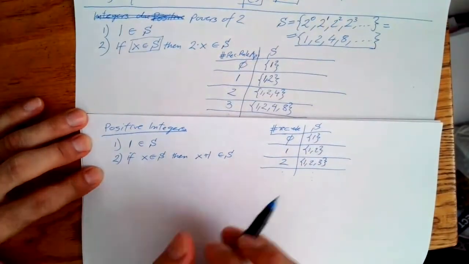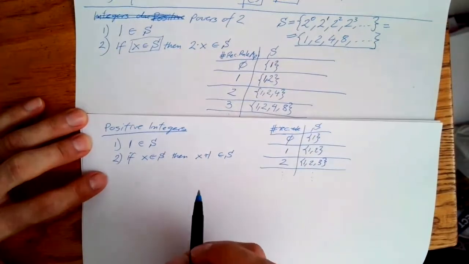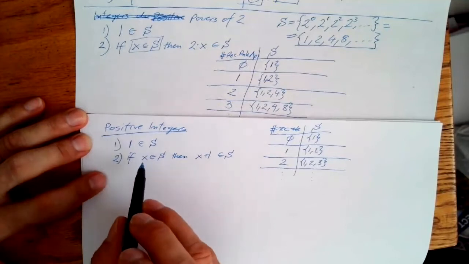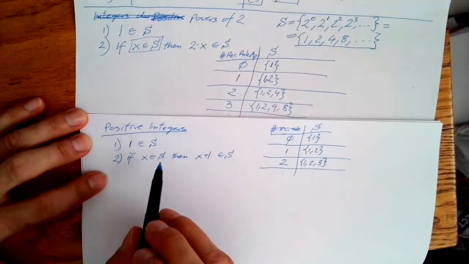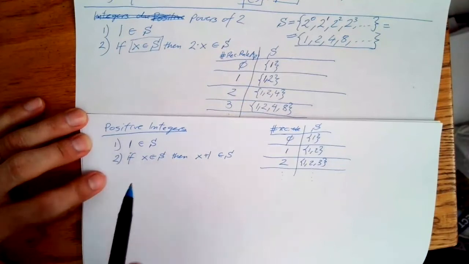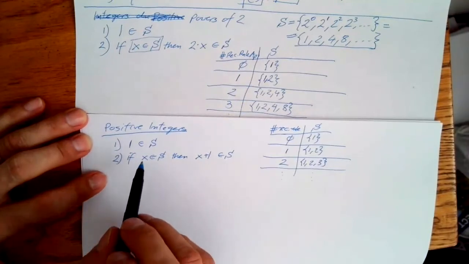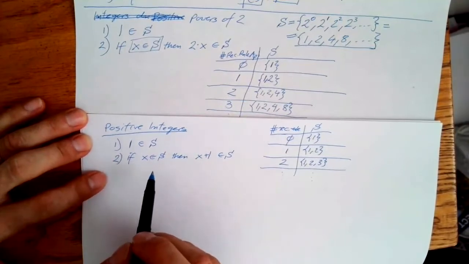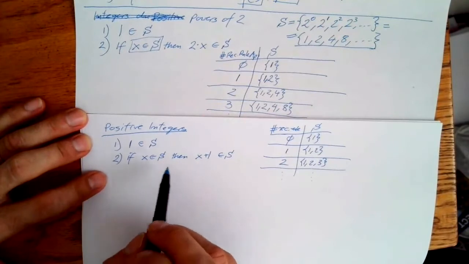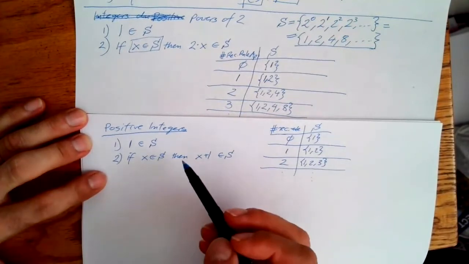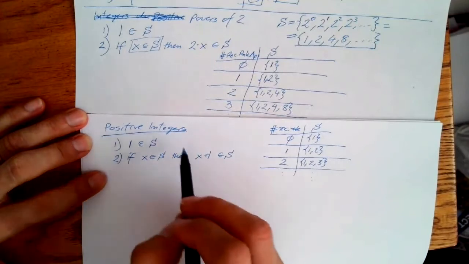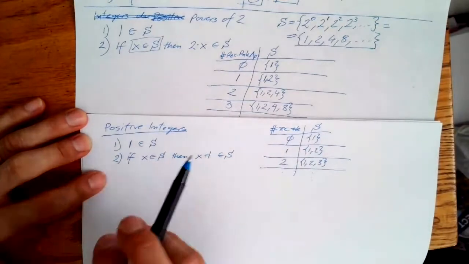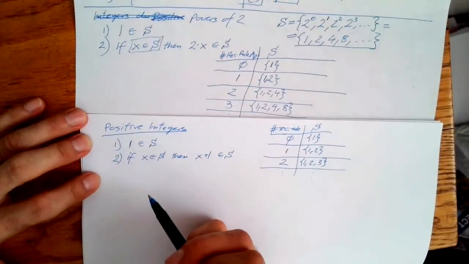You can easily prove by induction that the following predicate holds: n applications of the recursive rule is going to create a set of positive integers all the way from 1 to n plus 1. So each positive integer is created eventually by this, and therefore, in the limit, this generates all positive integers.